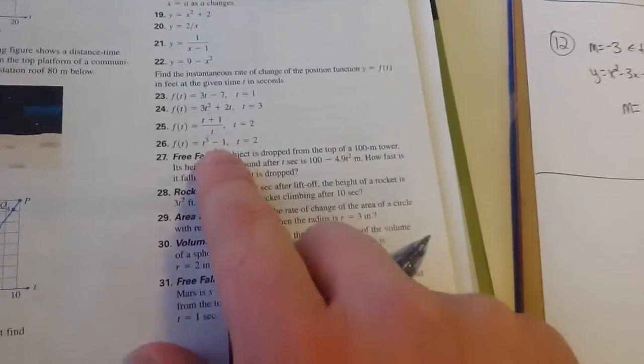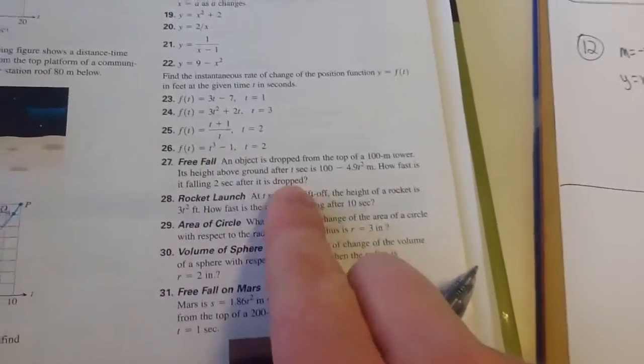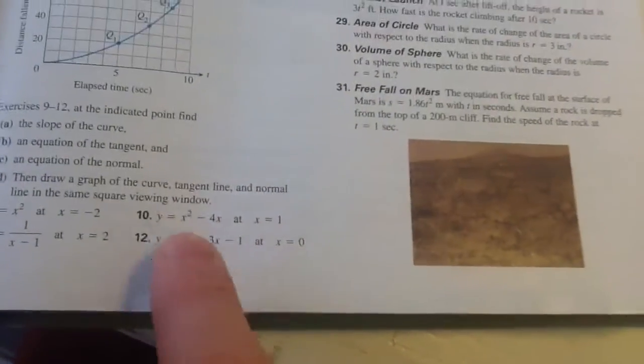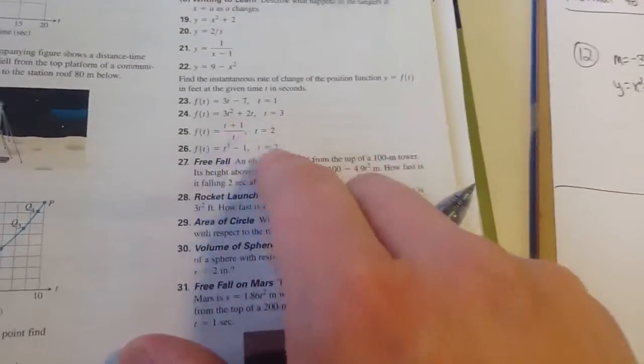Just worded differently and presented differently. So don't get confused. Don't say, oh, I didn't know how to do number 27. Well, yeah, you do, because it's the exact same. If you can do 10, you can do 27. And if you can do 27, you can do 25. They're all the same thing. I can't emphasize that enough. Every problem I give you on this homework, you are doing the same thing.